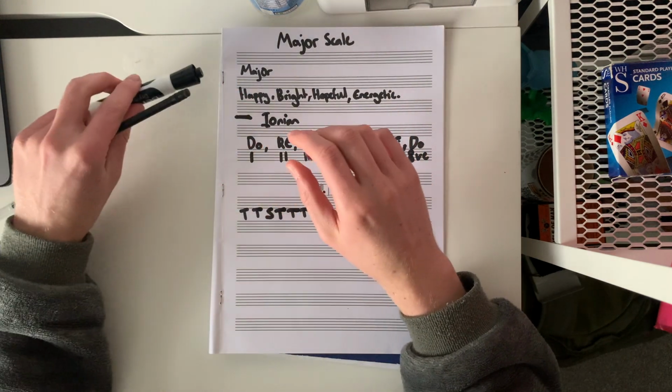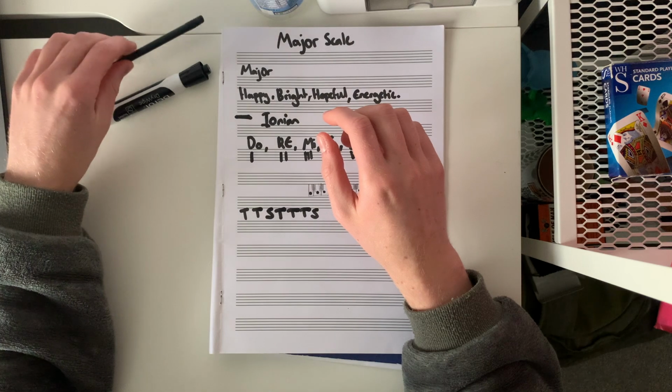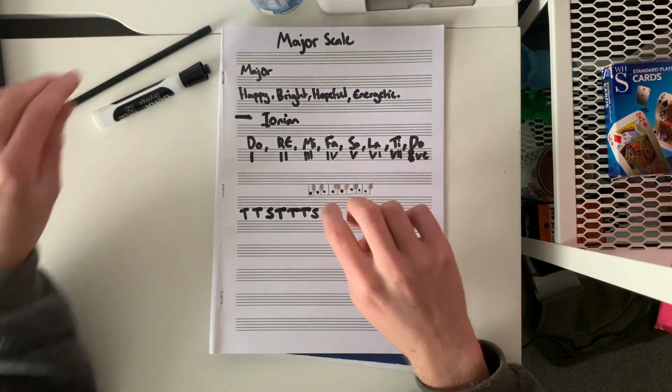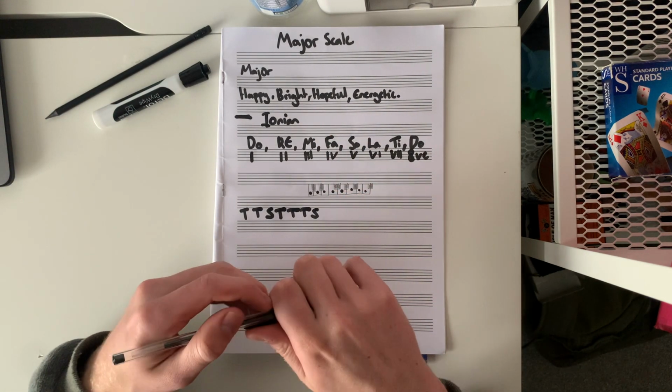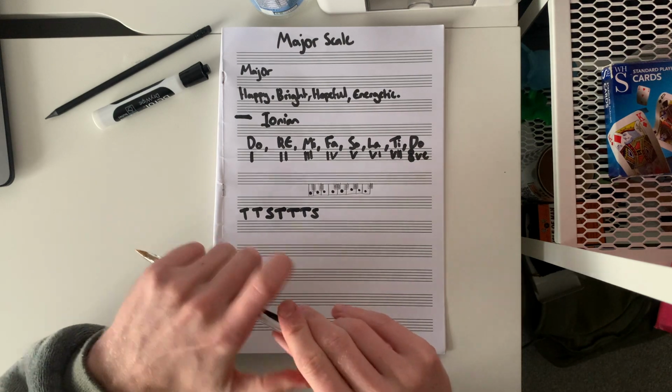I'm going to grab a pen so you can see a little bit better, and I'll show you what this looks like written as a scale in sheet music.